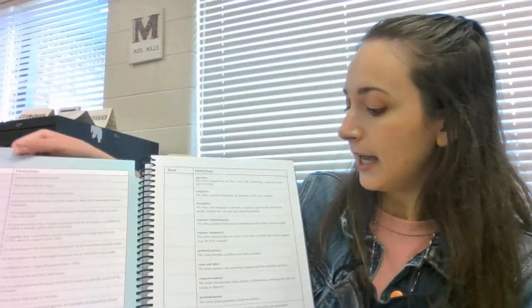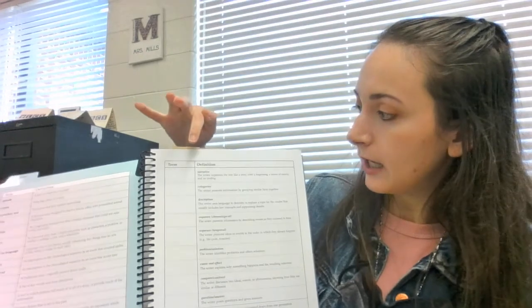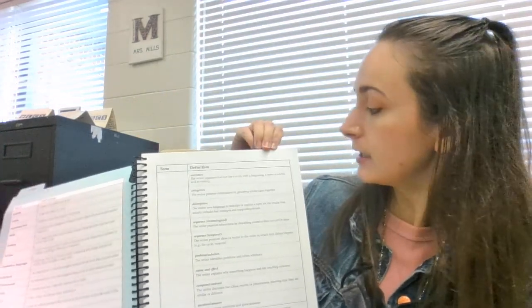Again, model how you would like your students to record these, which is why it's so important to have a teacher version of your reader's notebook so that you can model for them as you teach. And then last but not least, we have the glossary, which has a glossary of literacy terms that students can refer to. And then later, the terms are continued.